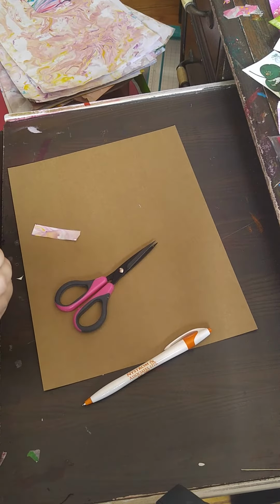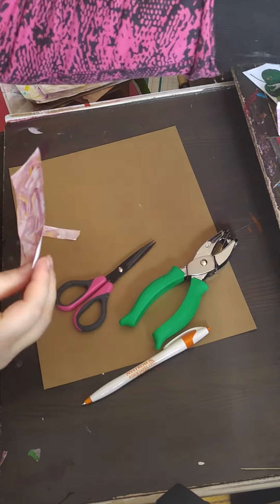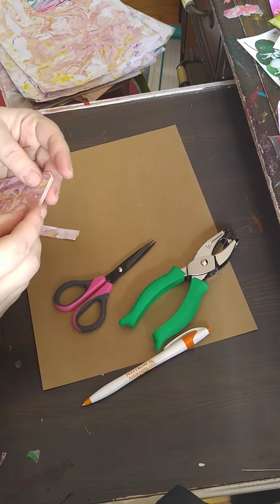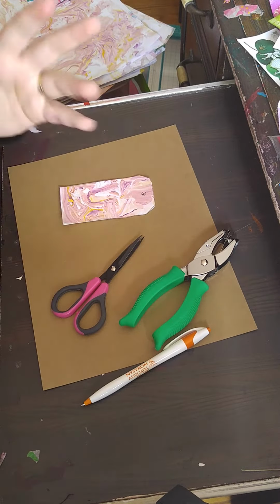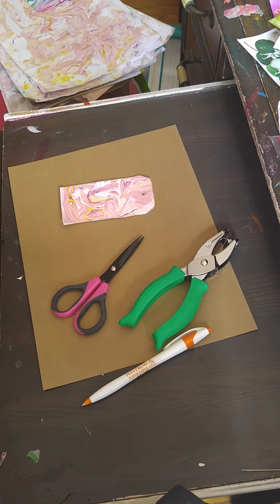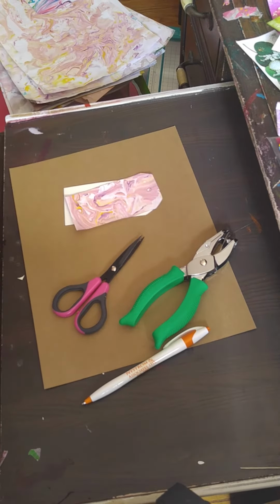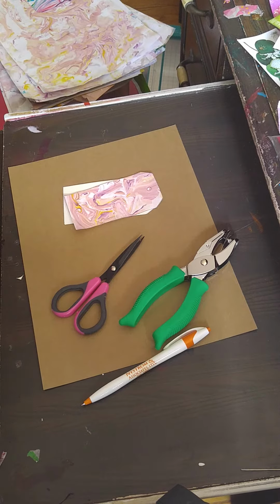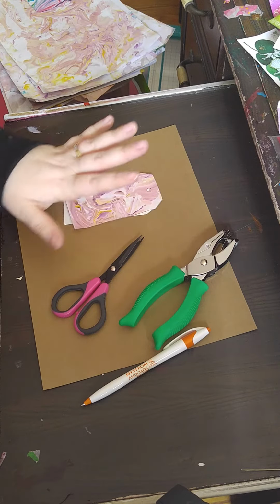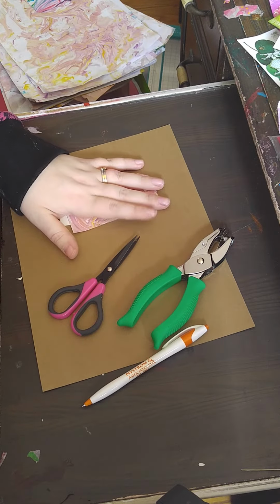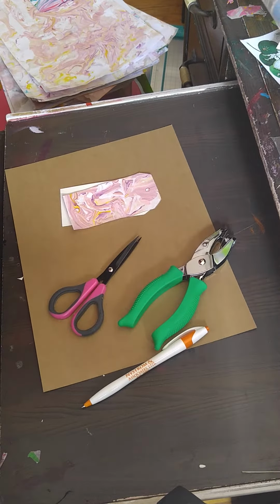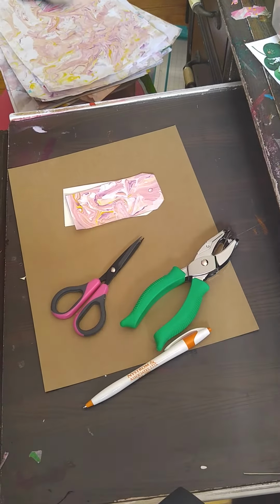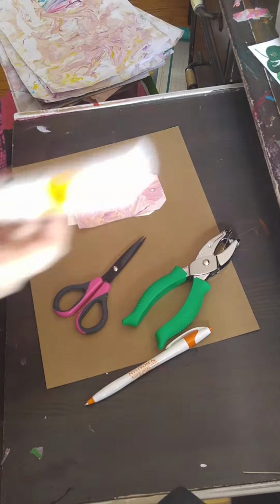And then you're going to punch your hole, and then you're going to put it on your tag if this is the route that you choose to go. I don't like that hole. I'm going to have to change that. And you can use whatever you want for your adhesive. Today I am just going to use my tape gun because, no, I lied. Use my glue stick.